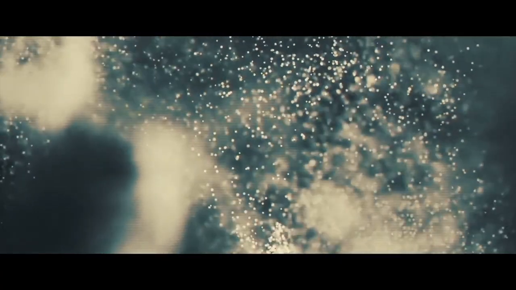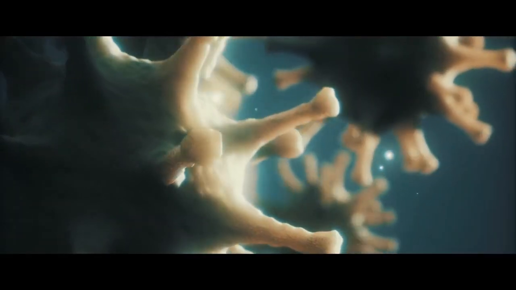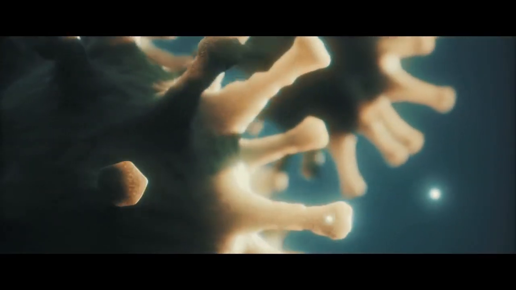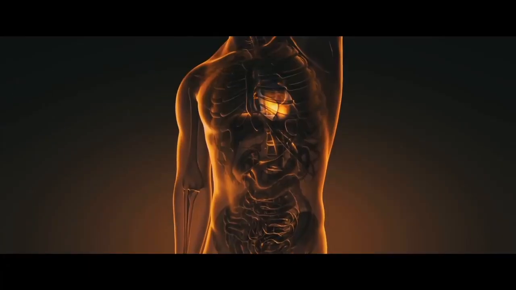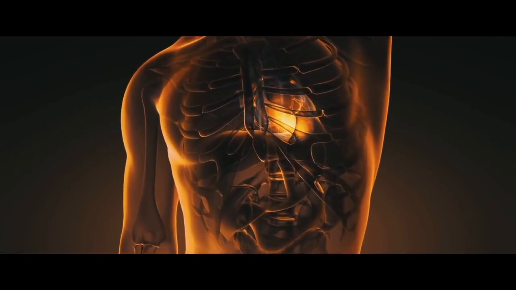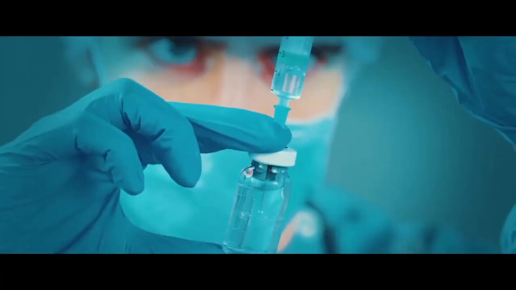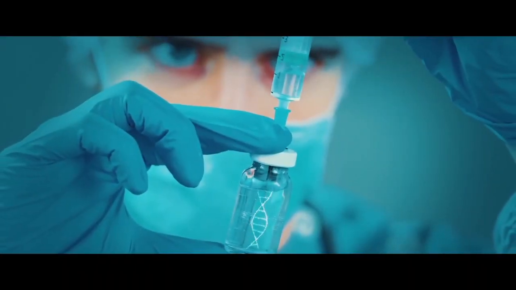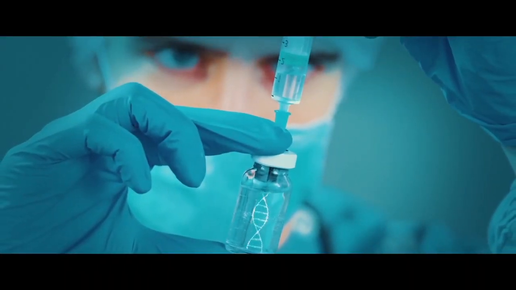To illustrate the importance of nanotechnology, let's look at some practical applications in our daily lives. Nanomedicines are drugs that use nanoparticles to transport or release active ingredients in the body. They are used to treat diseases such as cancer, diabetes, or Alzheimer's. They allow us to improve the effectiveness and safety of medical treatments.